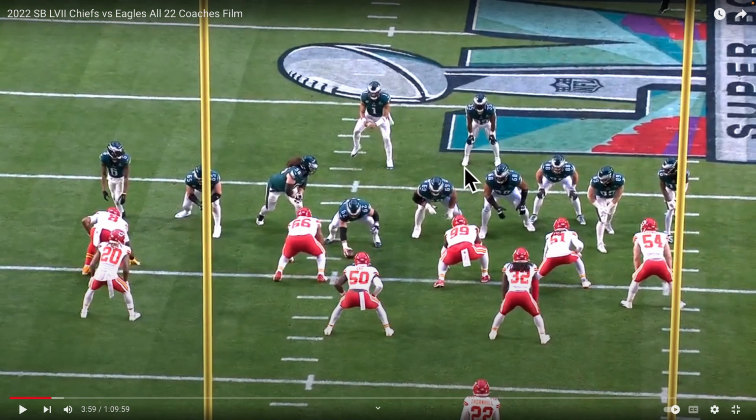The back's offset. That's the other thing. The back's offset, so you know that he's got to come across the formation. It's going to take some time. So you know he's not blocking you.